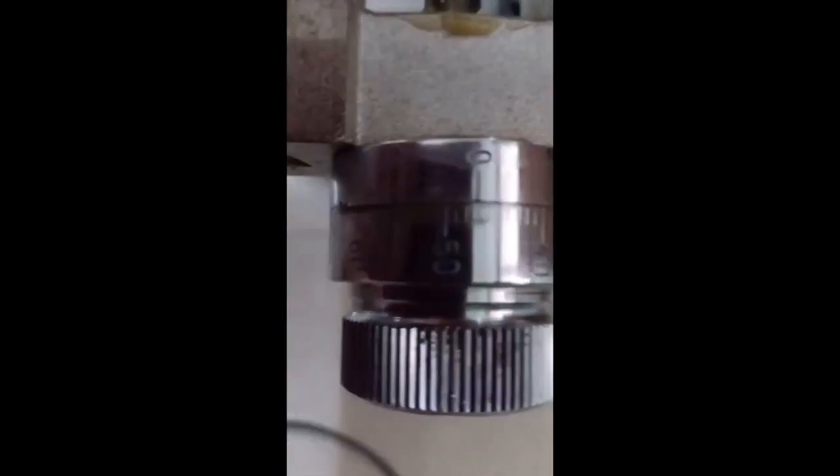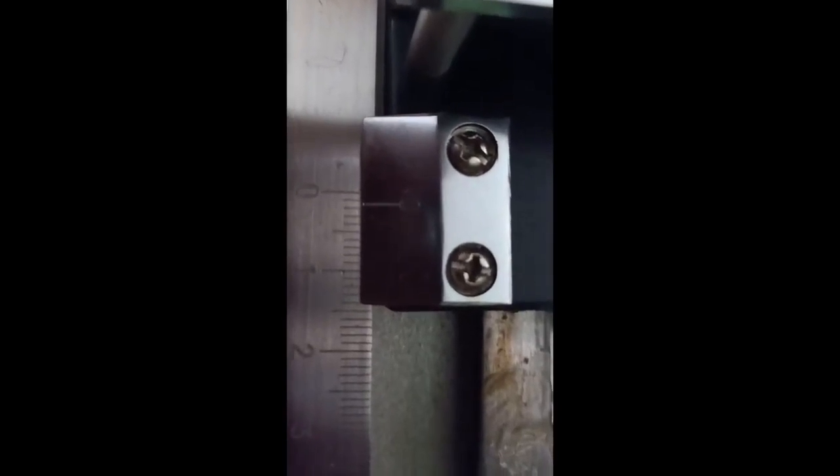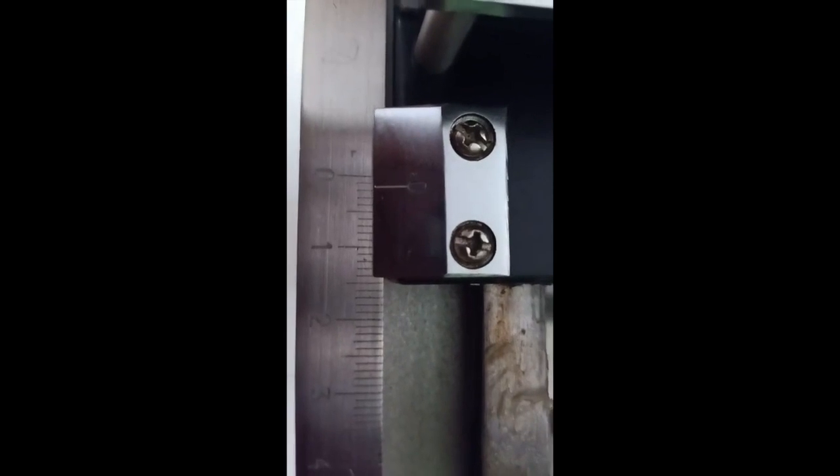If I did not have the circular scale, I would not have been able to find out the reading when the 0 on the top portion is somewhere in between the 1 millimeter marking and the 2 millimeter marking. So the answer now is 1.47. That's how you read the scale.